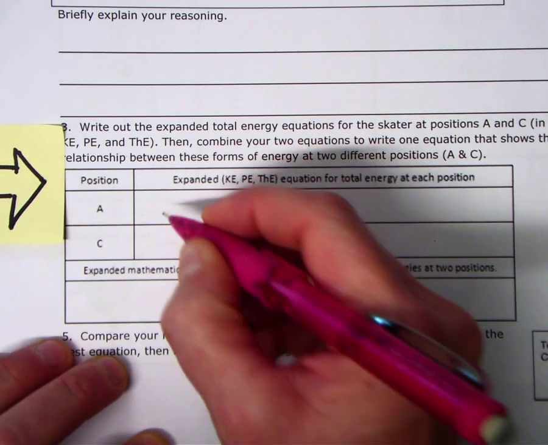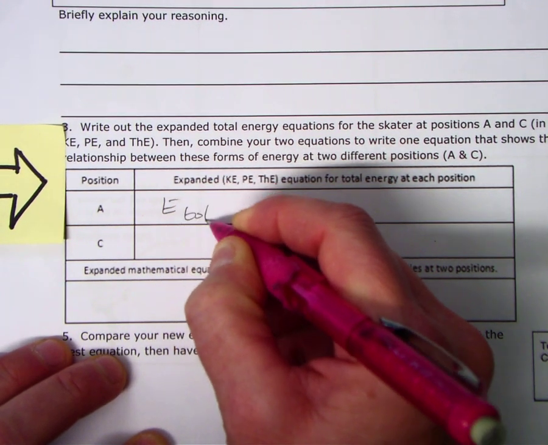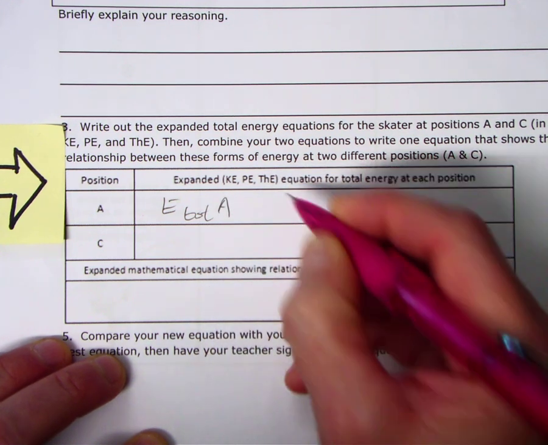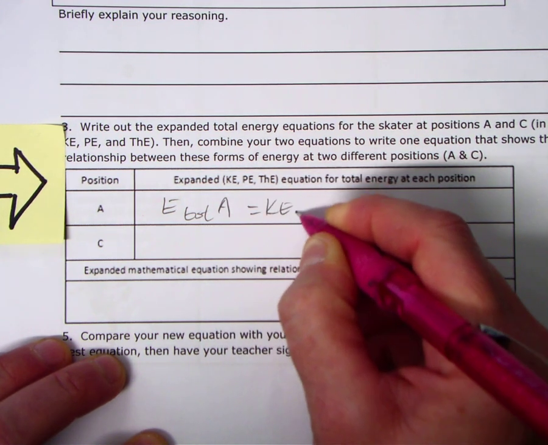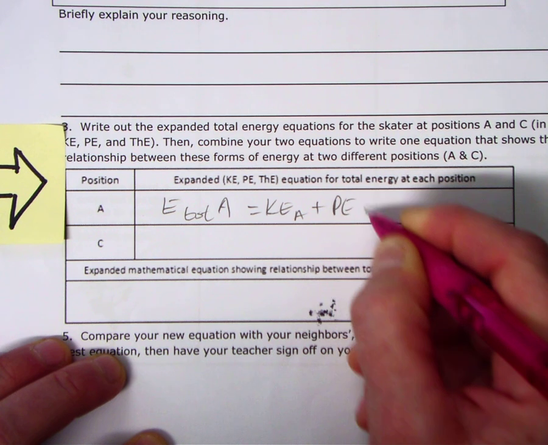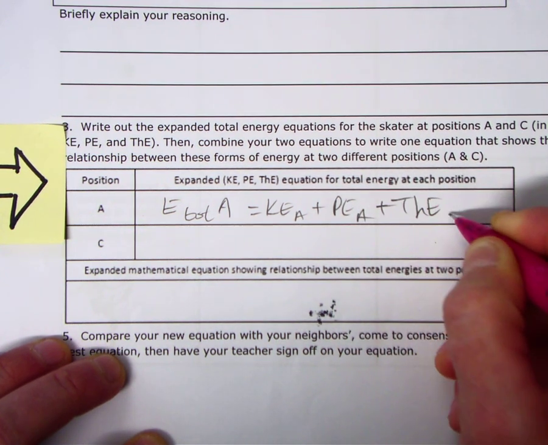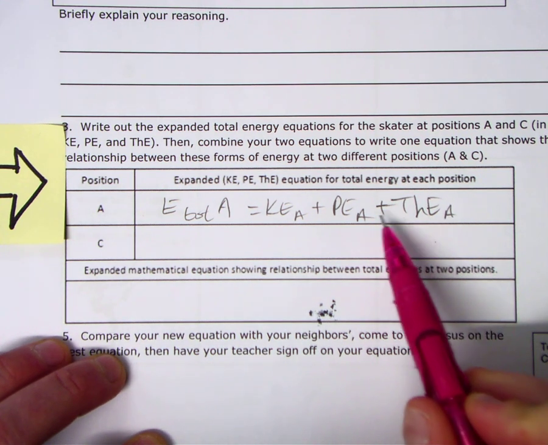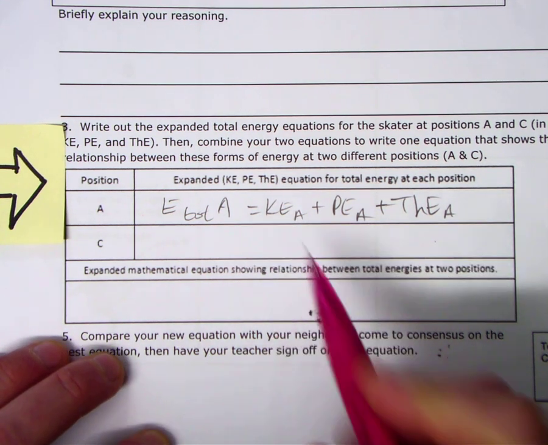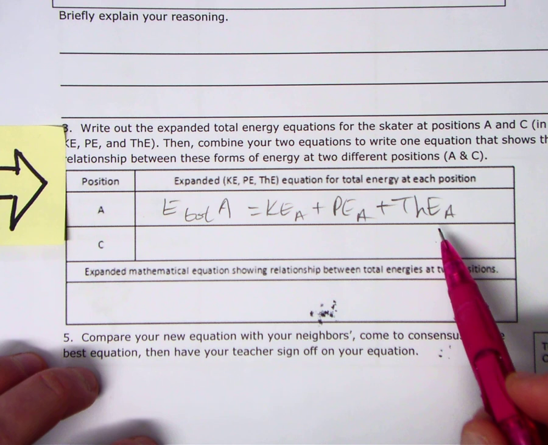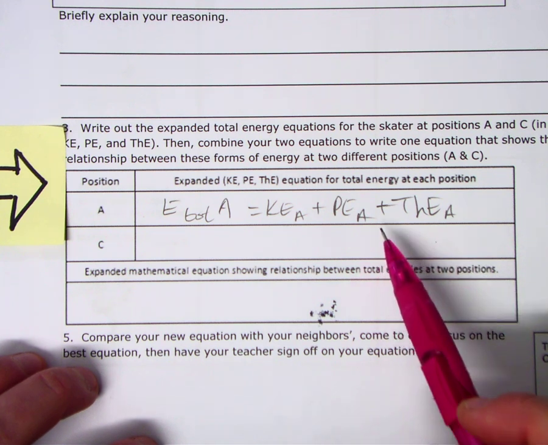What they're looking for is the total energy at A is equal to the kinetic at A plus the potential at A plus the thermal energy at A. Notice I'm using subscripts to denote that these energies are at a particular position.